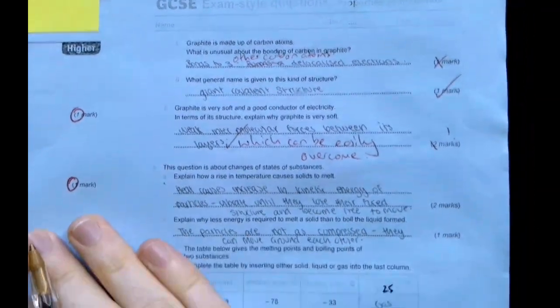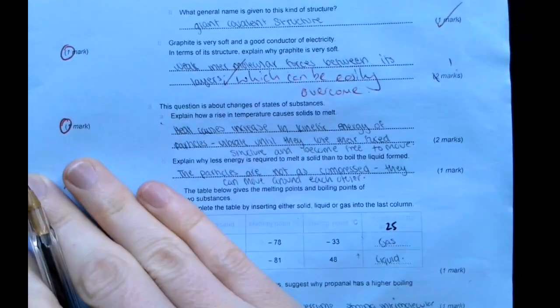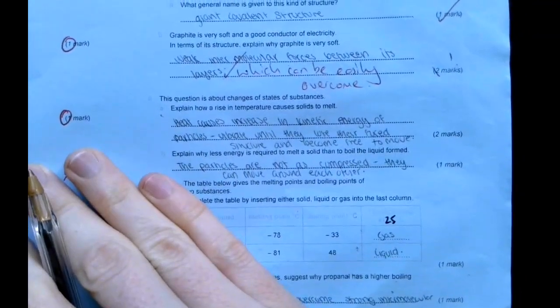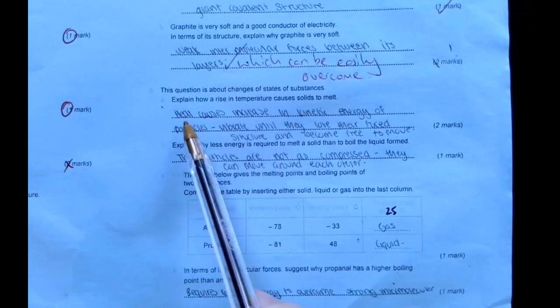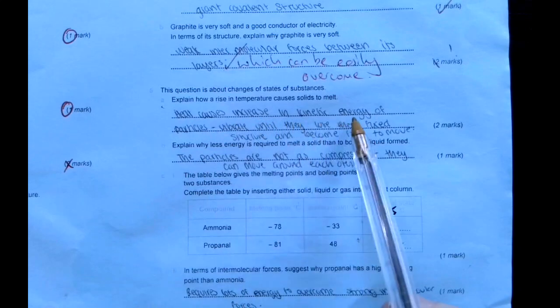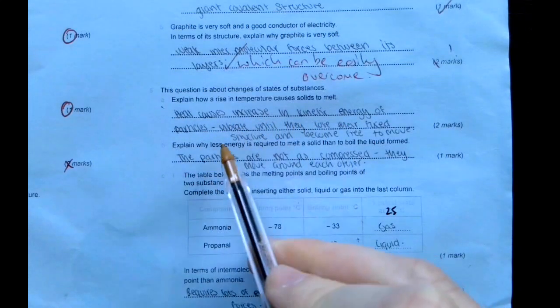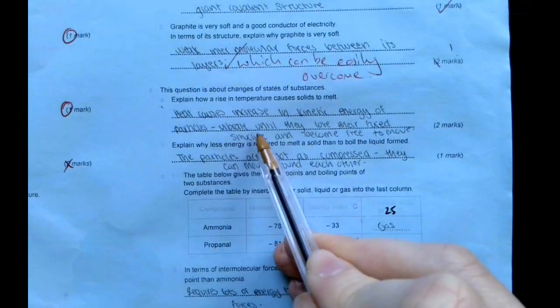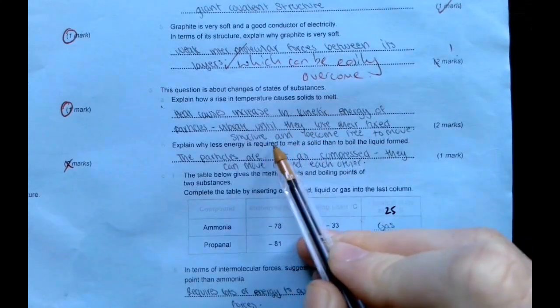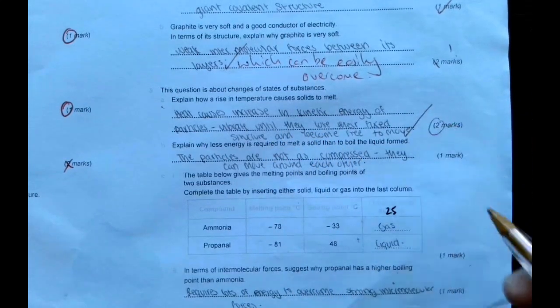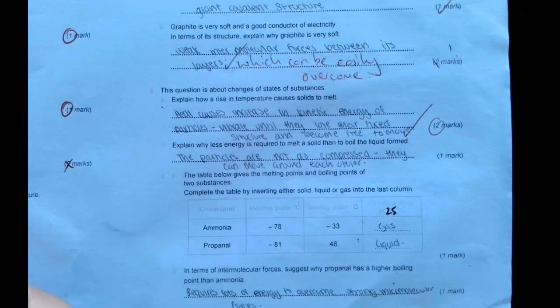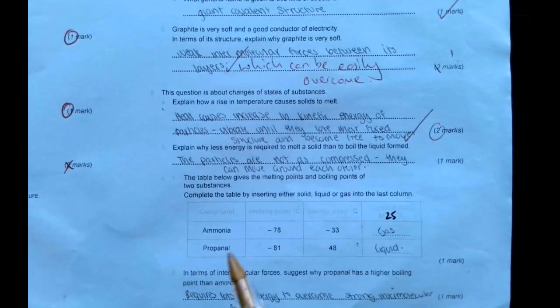Okay, moving on. This question is about changes of states of substances. Explain how a rise in temperature can cause solids to melt. Let's have a look at this answer. Heat causes increase in kinetic energy of particles. Good. They vibrate until they lose their fixed structure and become free to move. Excellent. Yeah, that's a fantastic answer. All right, so if you've written something similar to that, give yourself 2 marks.